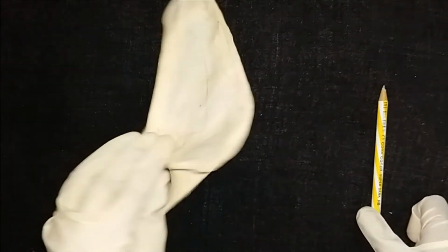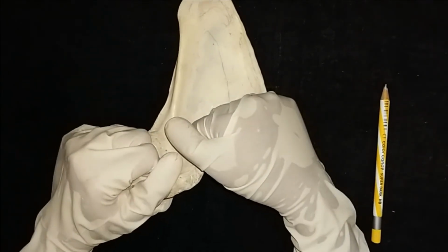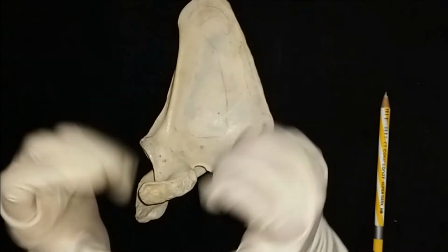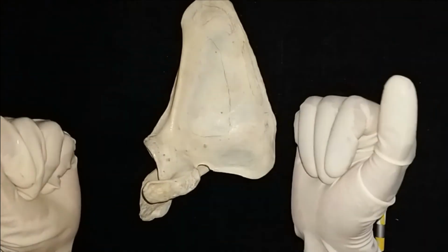So there are ligaments. What are ligaments now? Ligaments are fibrous connective tissues which attach bone to bone for stability. So we have lots of ligaments.